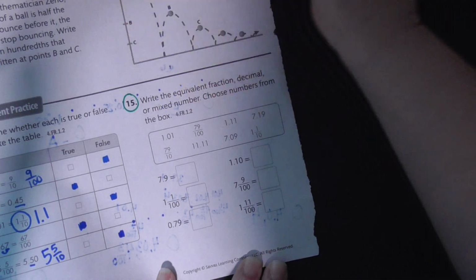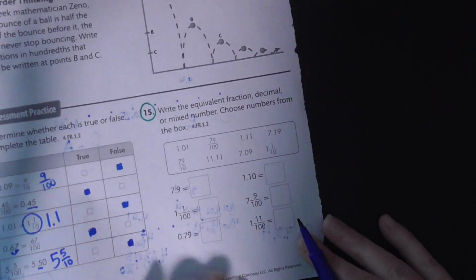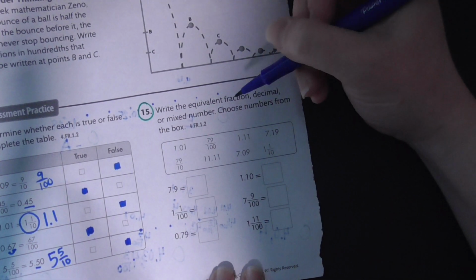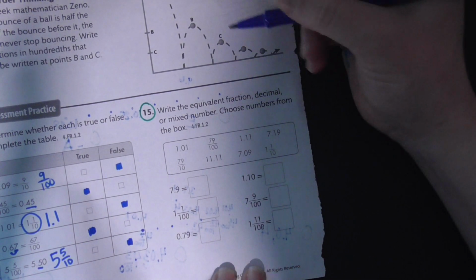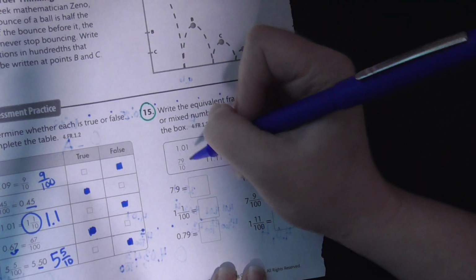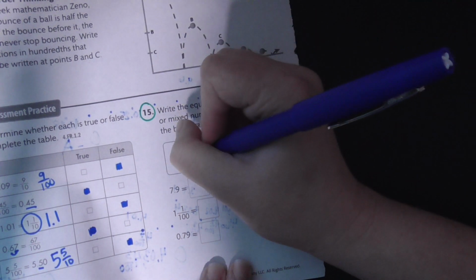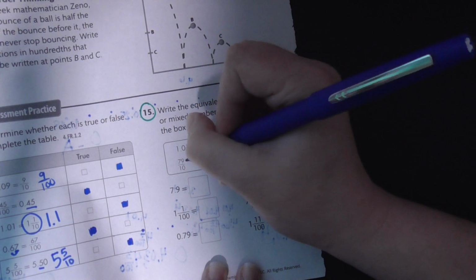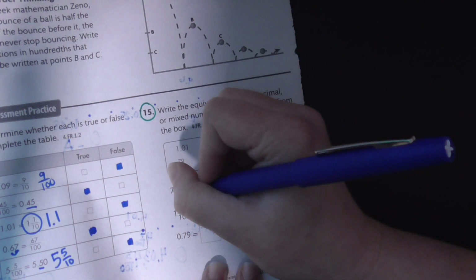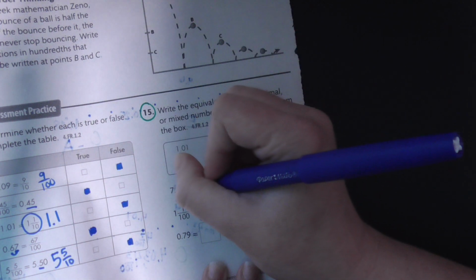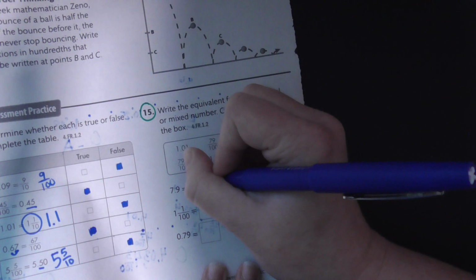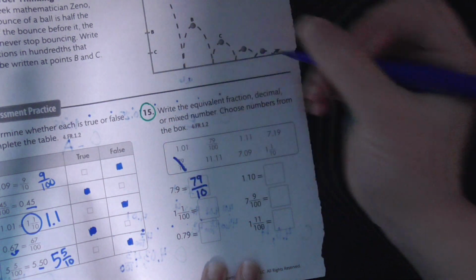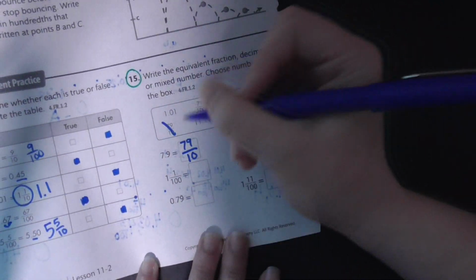Choose the numbers from the box. Okay, so for the first one, I have 7.9 tenths. And I'm going to take a look over here and see. If you look right here, 79/10 would be the same as 7 wholes and 9 tenths, which is what we have right here. So 7.9 tenths is the same as 79/10. And I'm going to go ahead and cross it out because I know that I've used it.